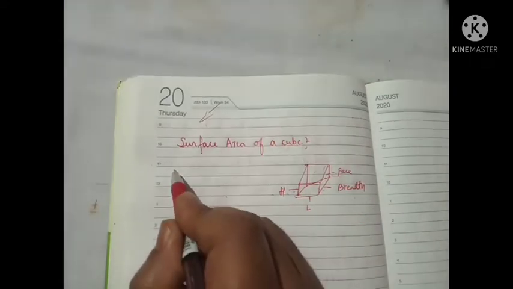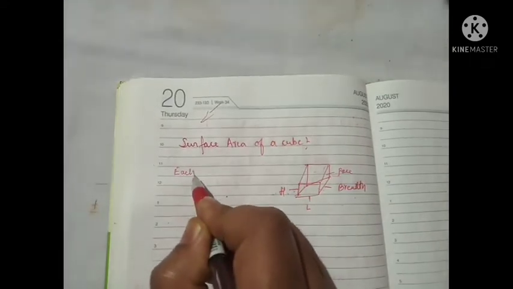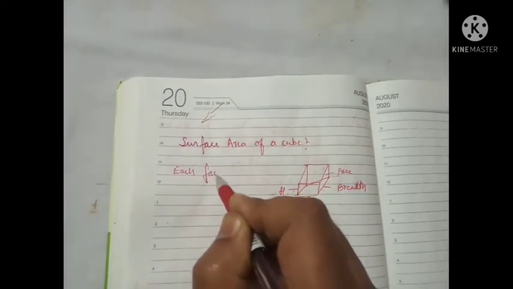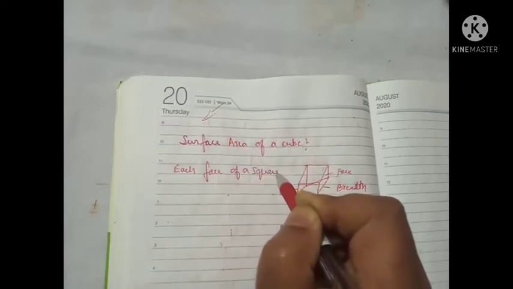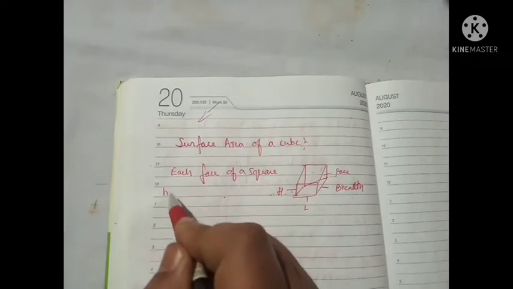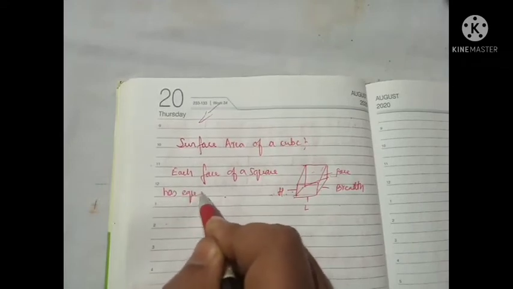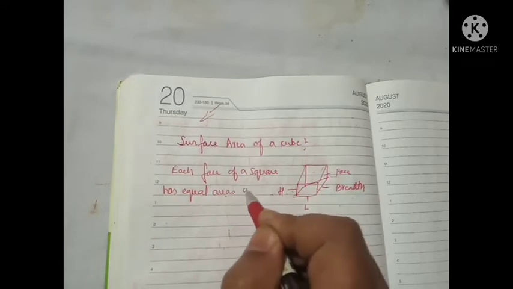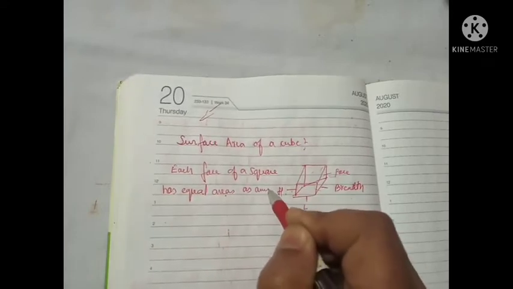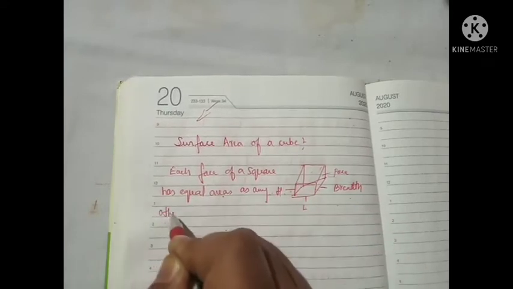Each face of a square has equal area as any other face.